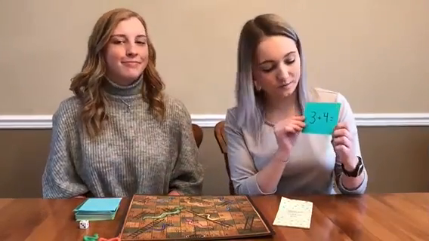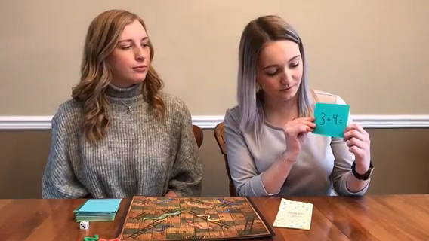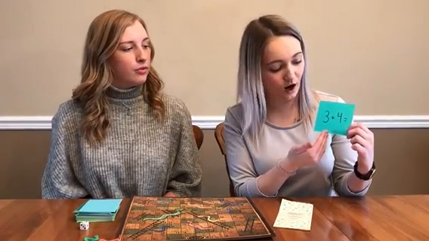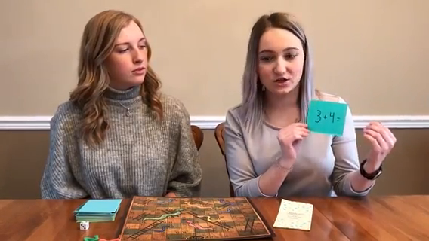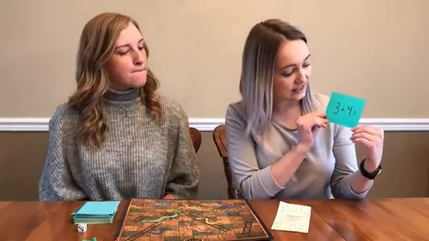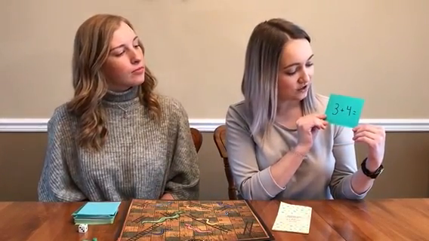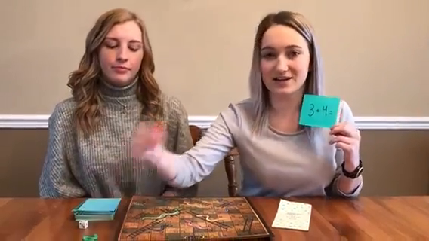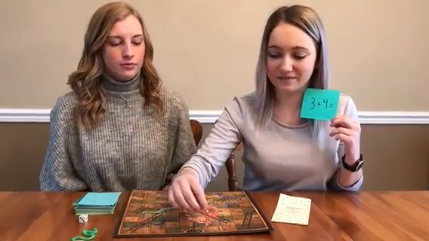To start, a student will pick a card. On the card, there will be an addition or subtraction problem. The student will solve the problem and use the answer to move forward that many places. So with this card, 3 plus 4 equals 7. Therefore, the player would use their snake and move forward 7 places.